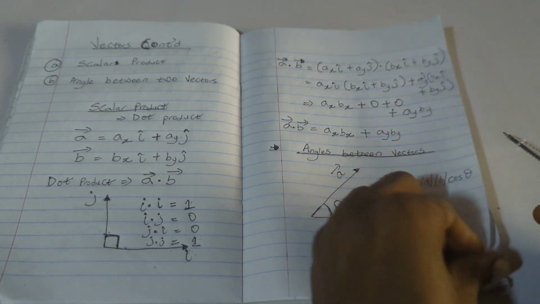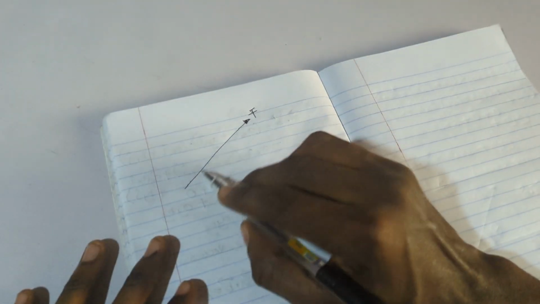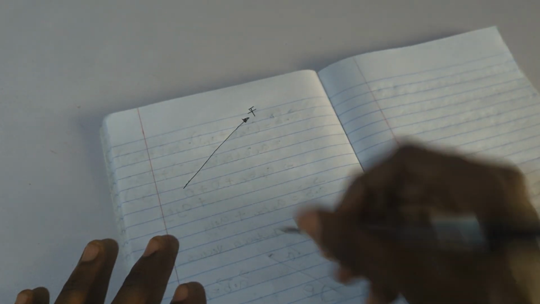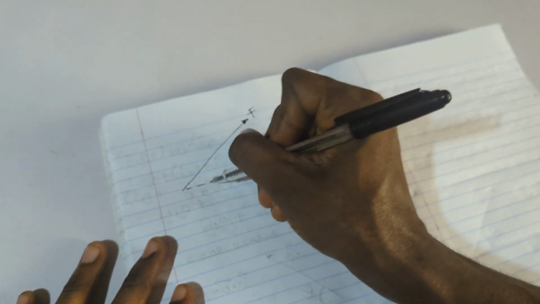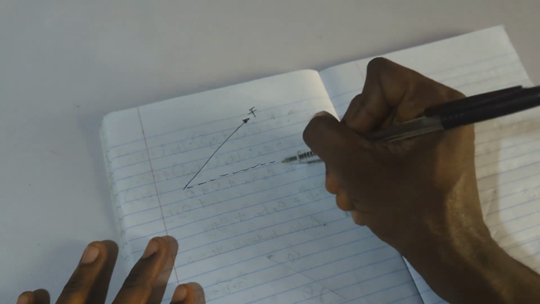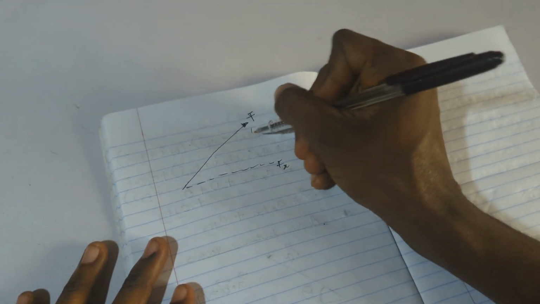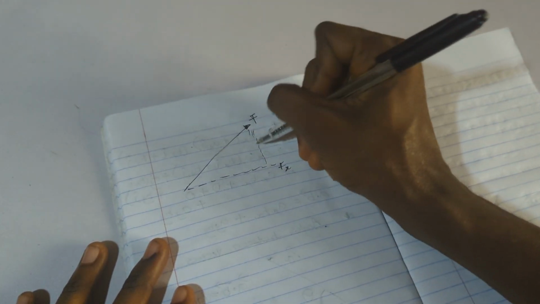So let's imagine that we have a force working like this. You should remember that a force is a vector. So as it is here, it can be broken down into two components, right? The horizontal component, which is Fx, and the vertical component, Fy.